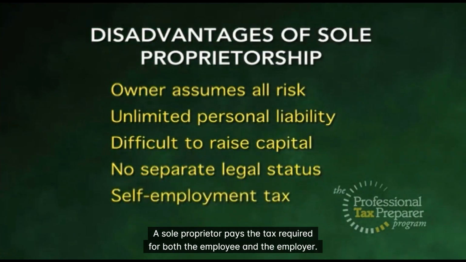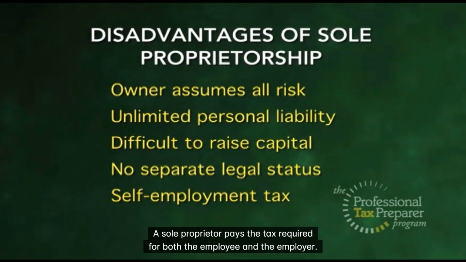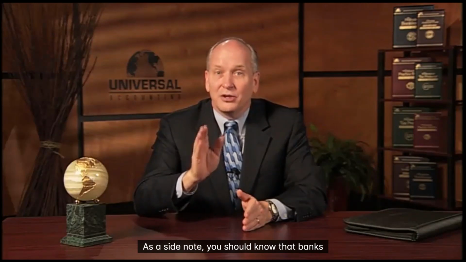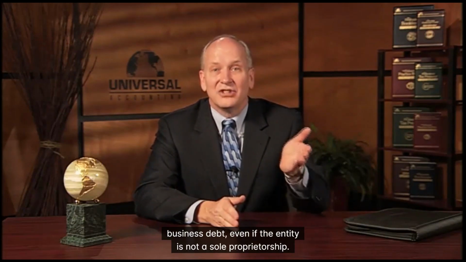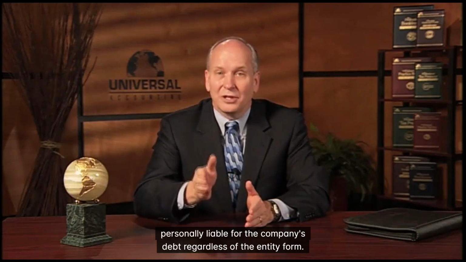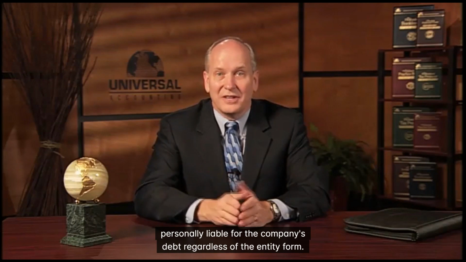Another perceived disadvantage is self-employment tax. A sole proprietor pays the tax required for both the employee and the employer. As a side note, you should know that banks usually require new business owners to personally guarantee any startup business debt, even if the entity is not a sole proprietorship. Consequently, most startup owners will be personally liable for the company's debt regardless of the entity form. In addition, insurance can be expensive.